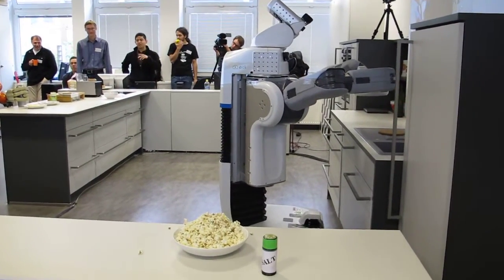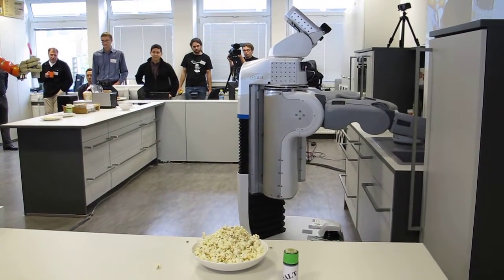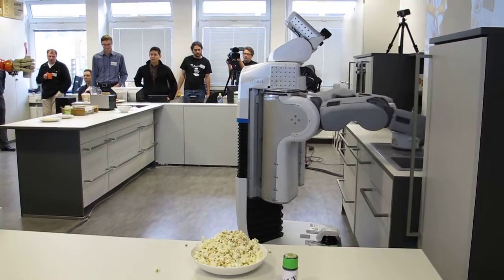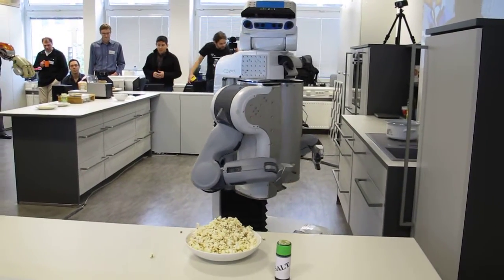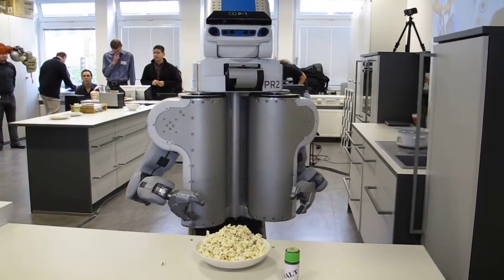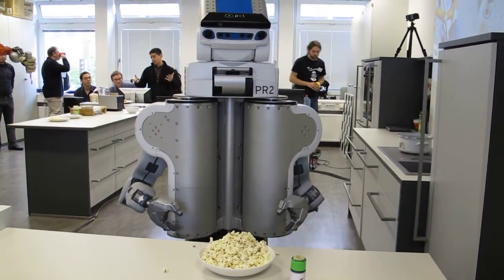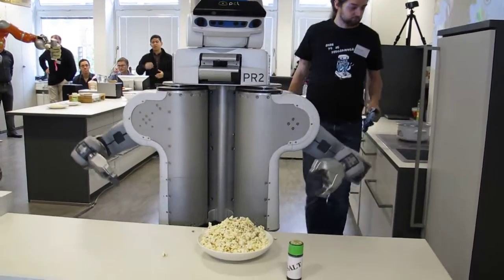Okay, we will have to help the robot because our left arm is a bit uncalibrated right now. Okay. And now, for the rest of the demo, what the robot will do is detect the parts of the sandwich and start putting them one by one on the bread over there.